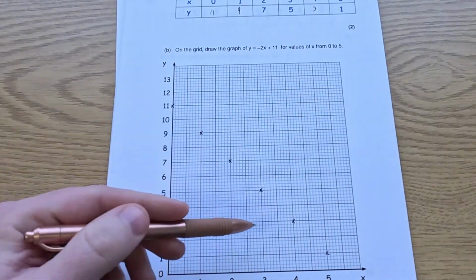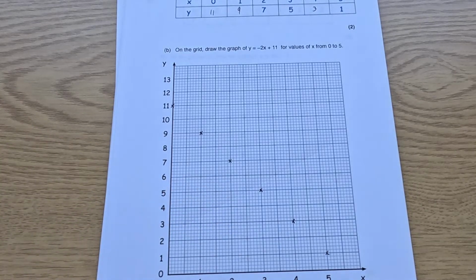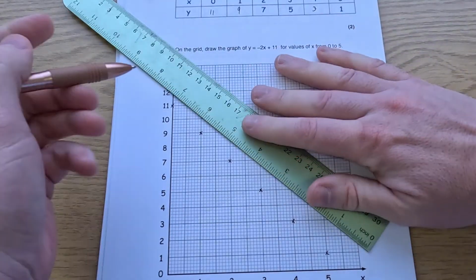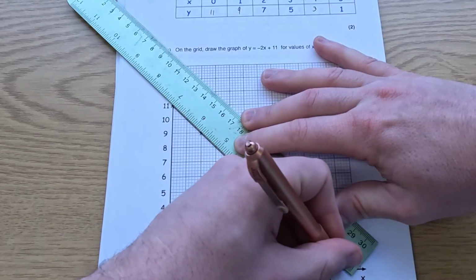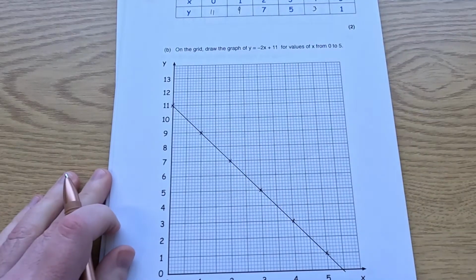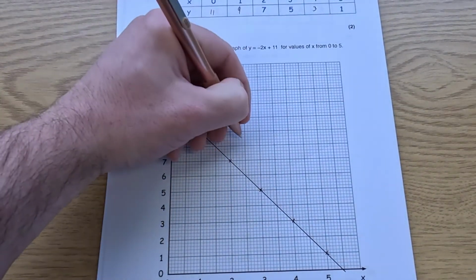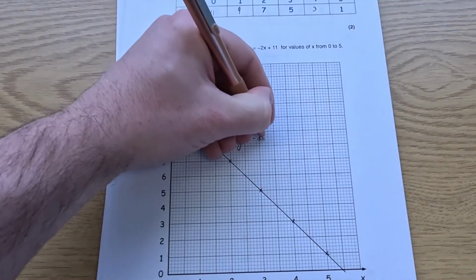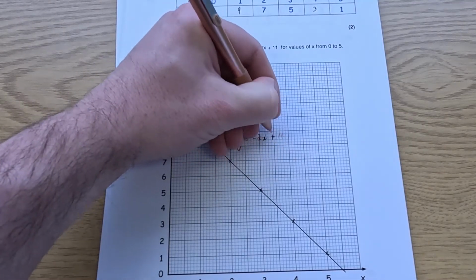So we've plotted our points and they're in a nice straight line, so we just need to get a ruler and pencil and draw a nice straight line through them. So let's do that. And that's it. That would be the graph of y equals negative 2x plus 11. So we've drawn that graph.